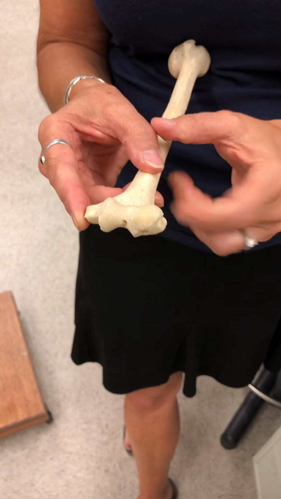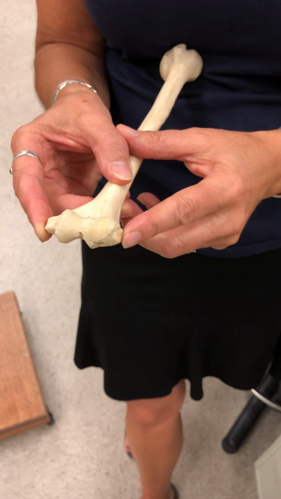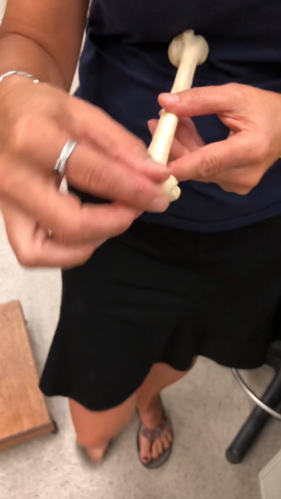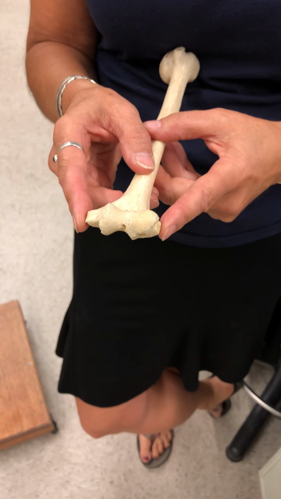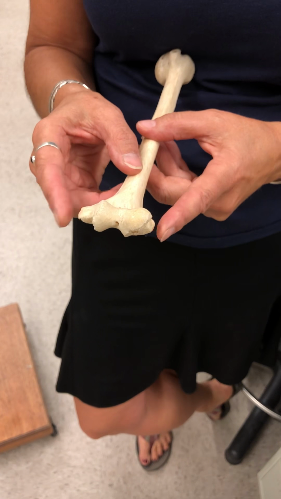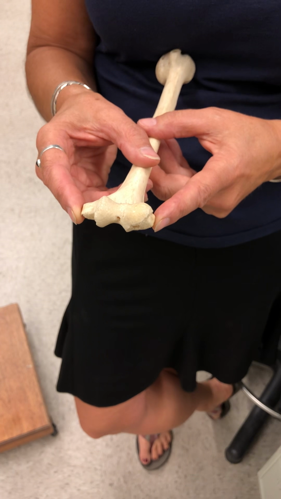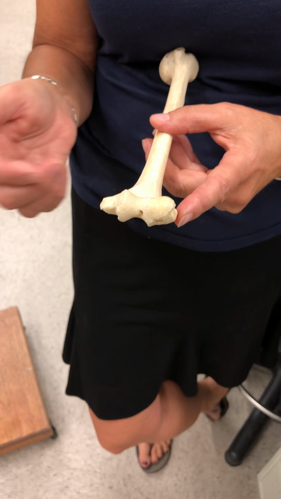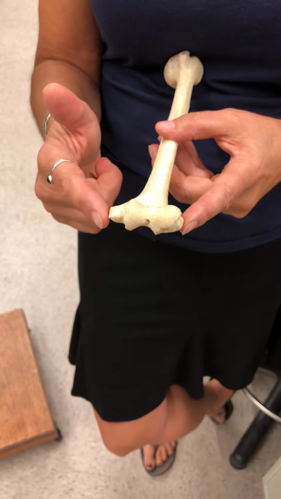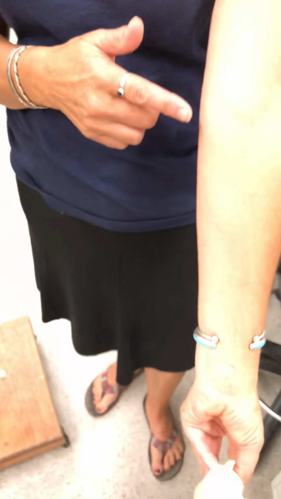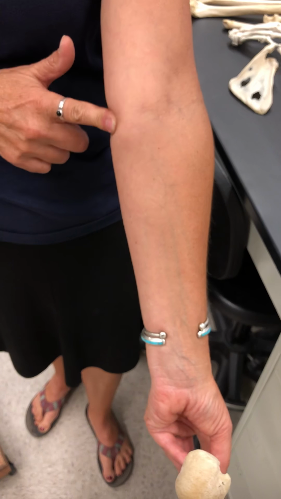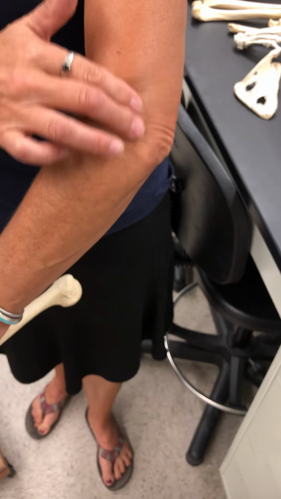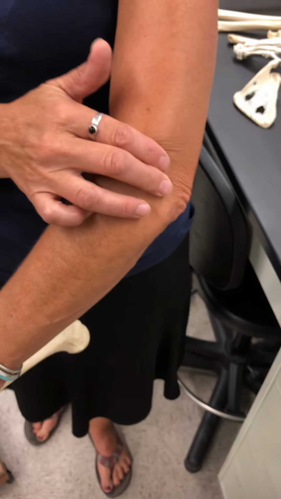Then you have this part that sticks out and this little part that sticks out. So both of these are considered condyles, where you have articulation, and because these are around this condyle, those are called epicondyles. Epi meaning around that articulation point. And you can feel these on your own arm. If you push your inner arm here, you can feel that that bony part sticks out. And if you push the outer part, we call it the funny bone. It's not that funny when we hit it.